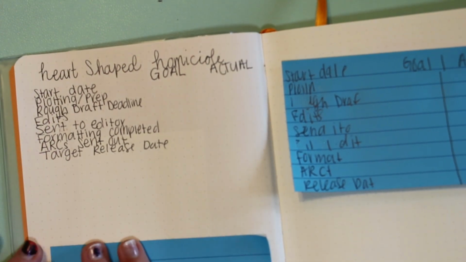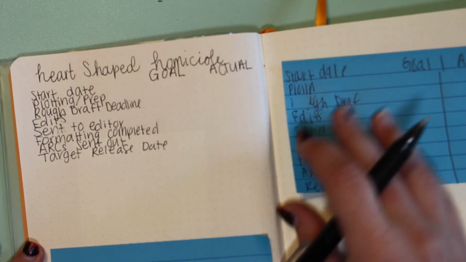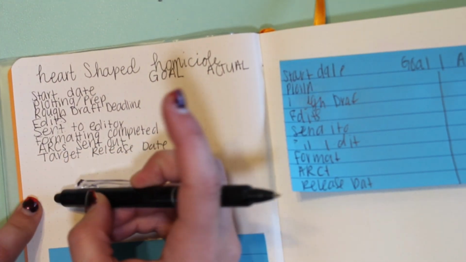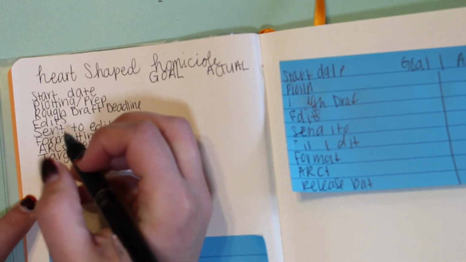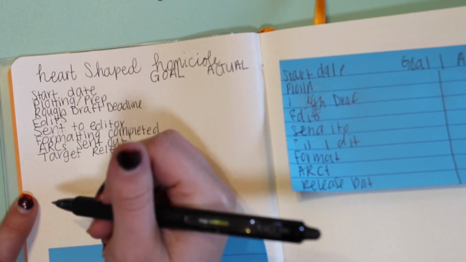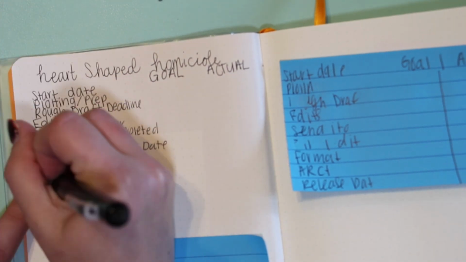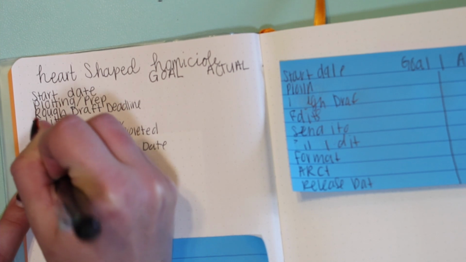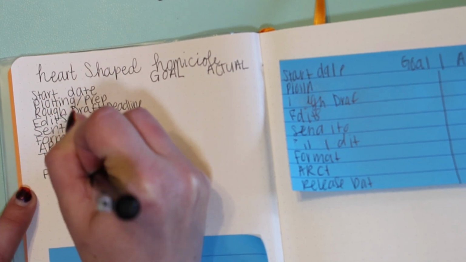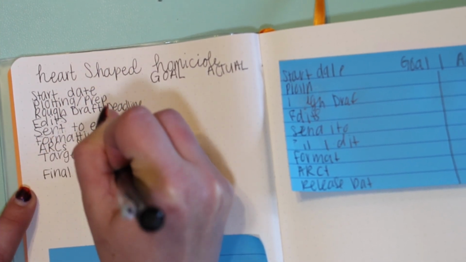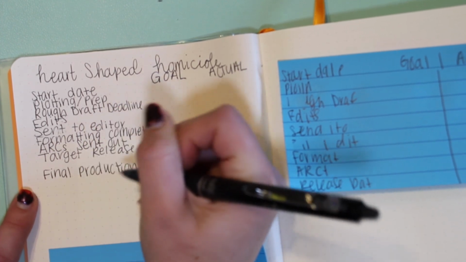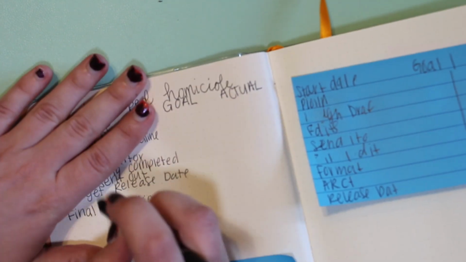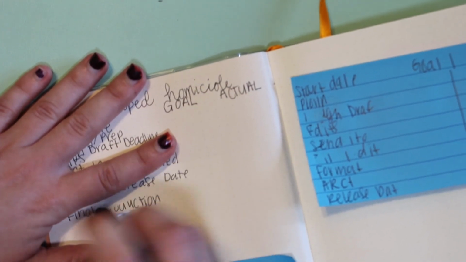So, and then what was it? 1, 2, and then I'll start. I'll just say final. Final word count, not final production, and then total production time.